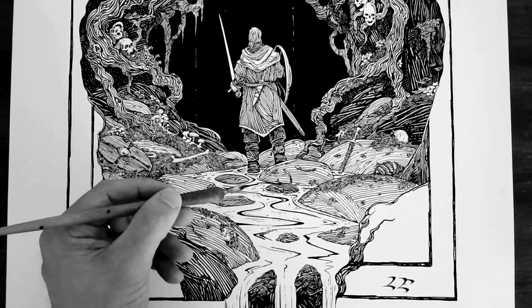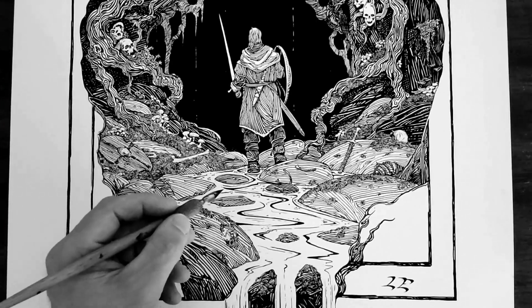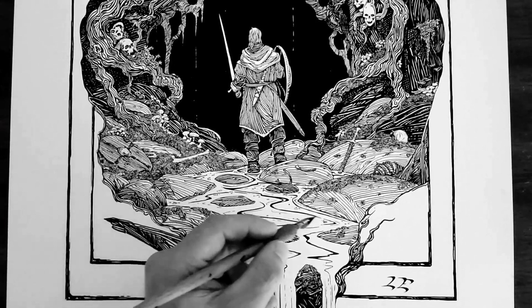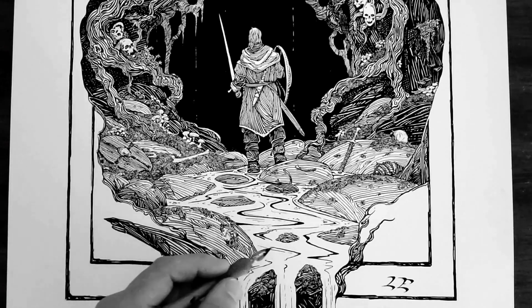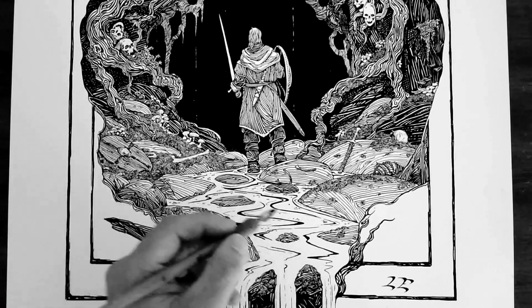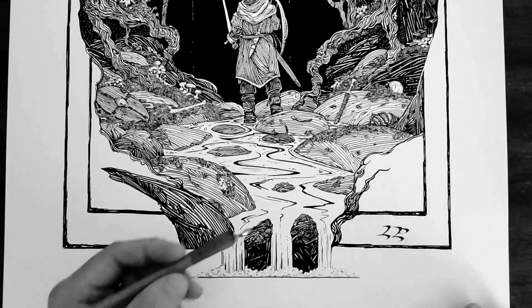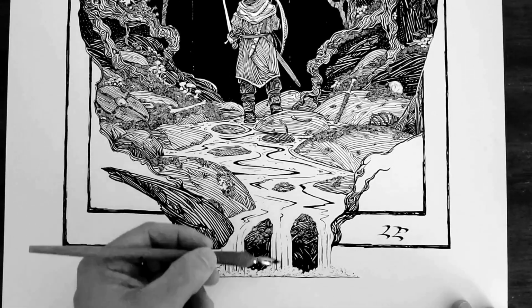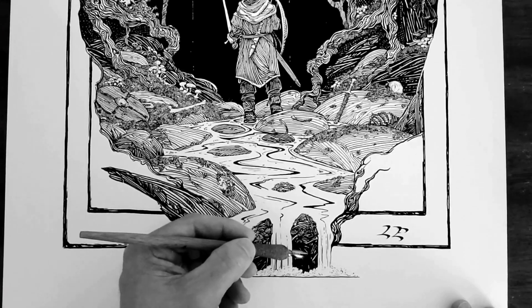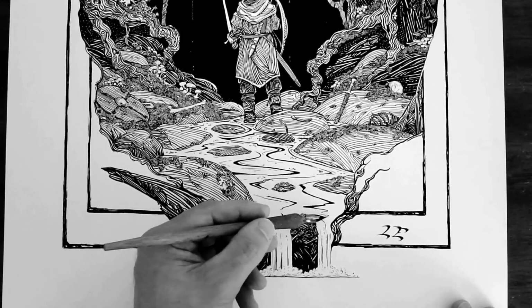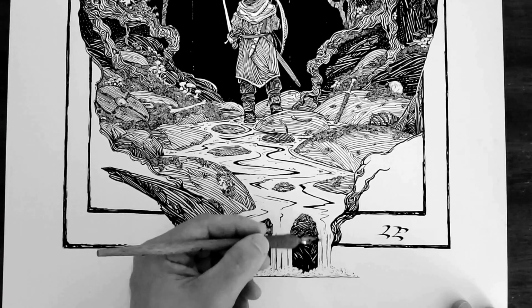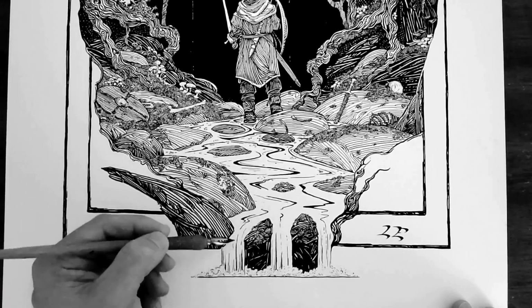And as you can see, I've used very basic curved lines of varying thickness to just show that motion of the surface. And then when that water drops over this little precipice here, you can see the lines change from curved to straight as it drops down.